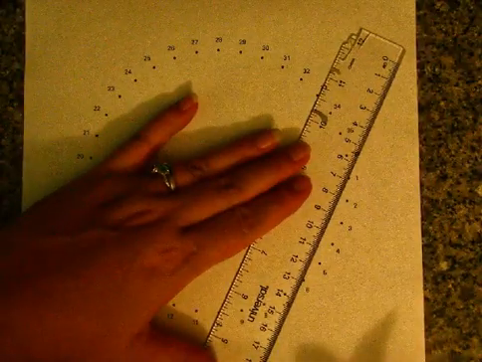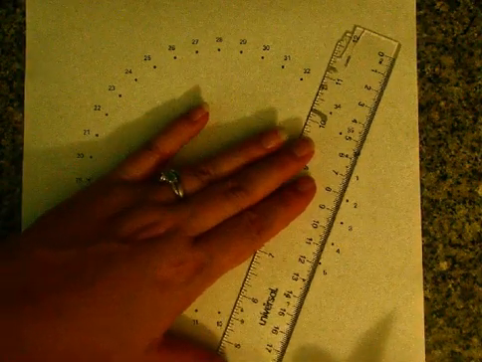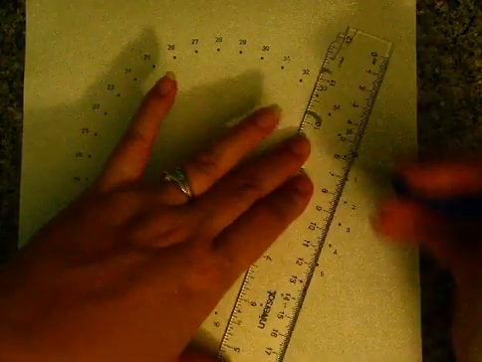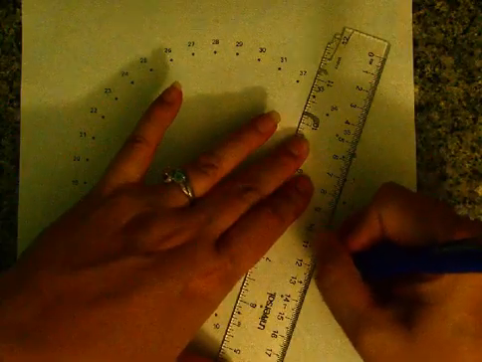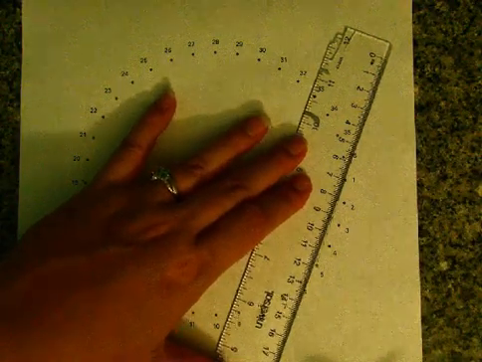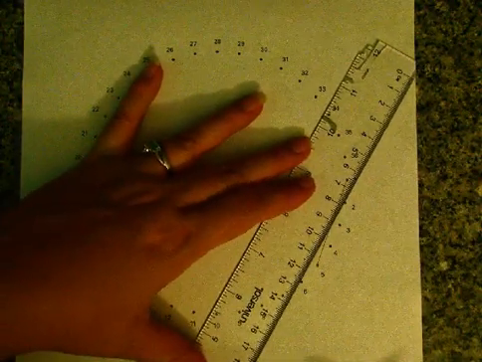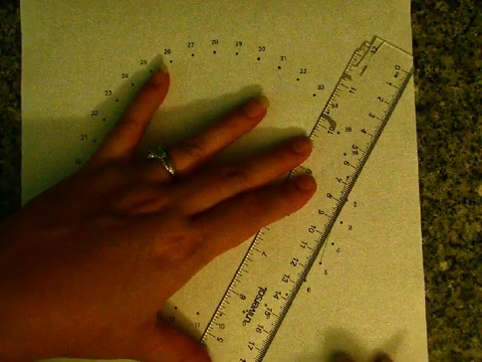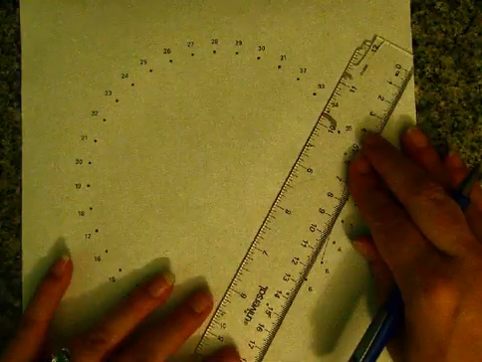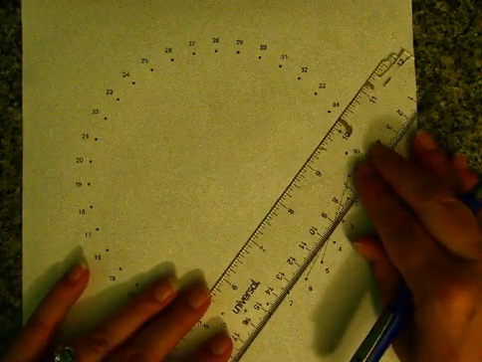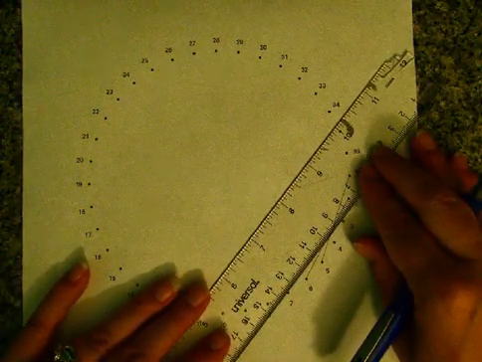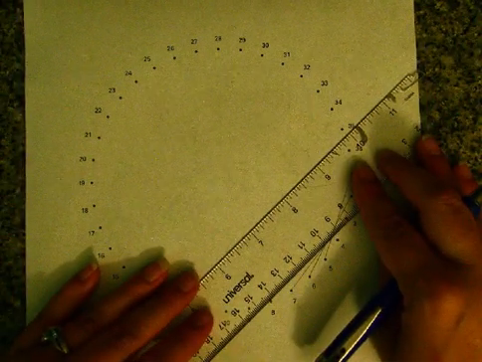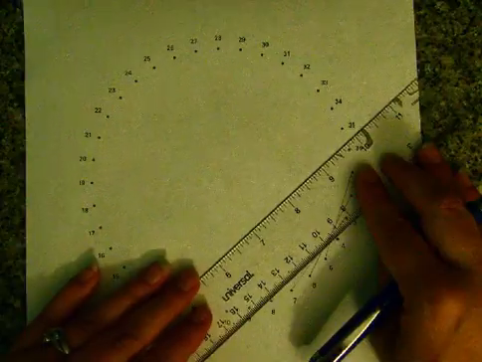I'm not really sure how I wanted to do this, so I think I'm going to go from 1 to 5. I'm just playing with this to see what the design looks like when I get done. So that means I'm going to go from 2 to 6. I'm just going from one dot to the very next one, like what we did on the parabolic one, and we're just going to play around and see what happens.